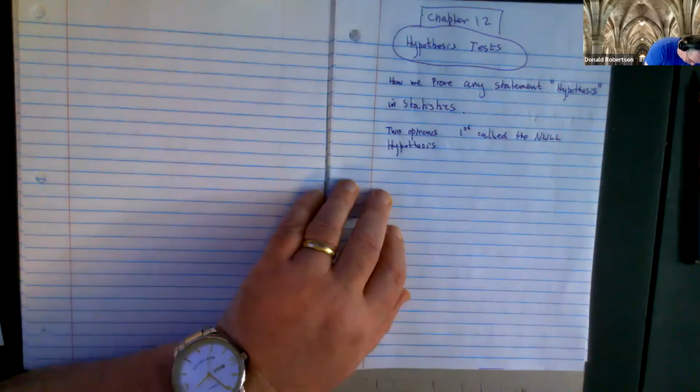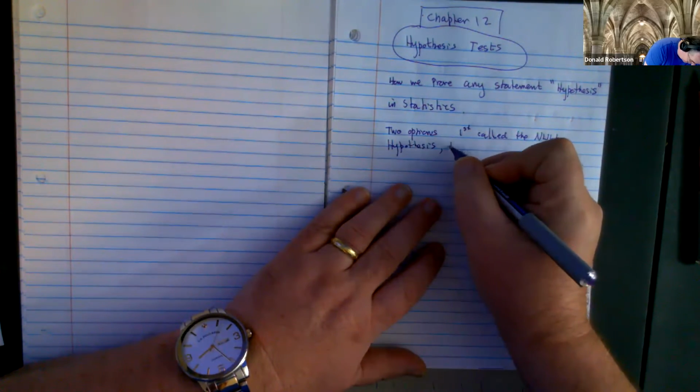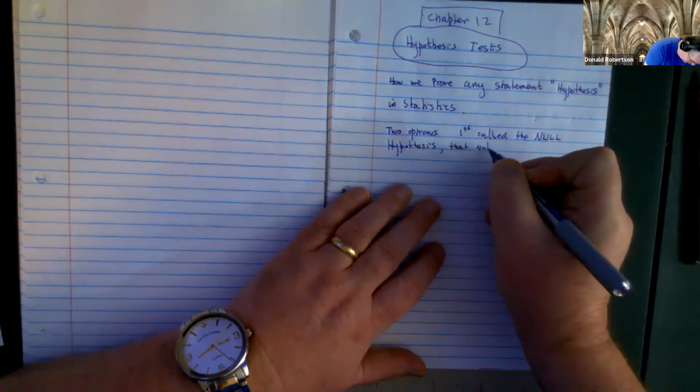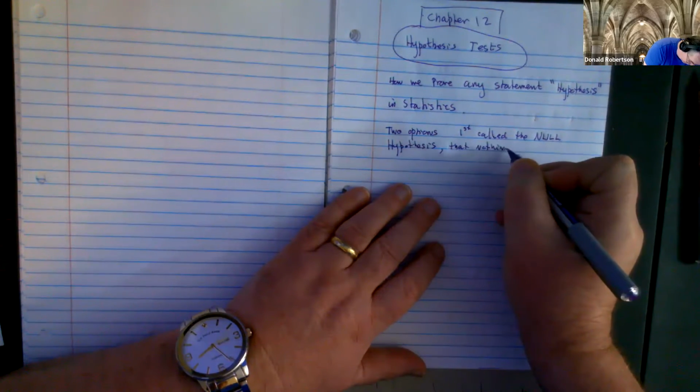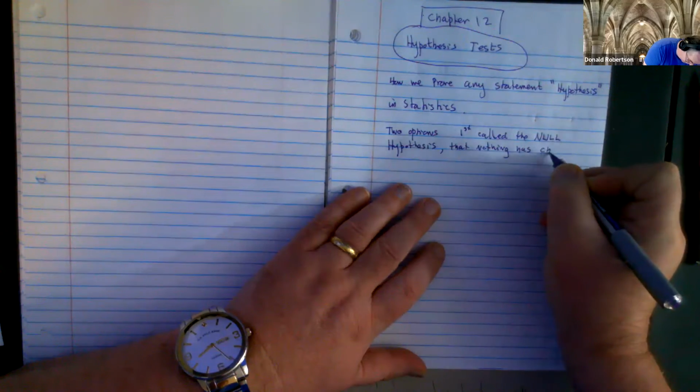A null hypothesis is basically that nothing has changed. Sometimes called the status quo. So to give you an example of what that might look like.